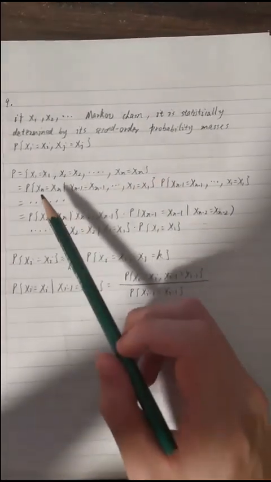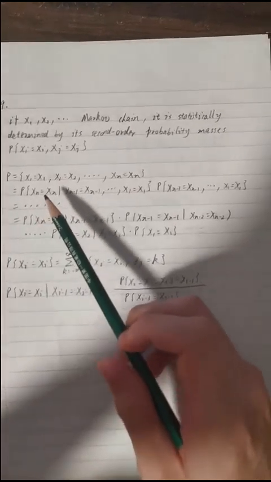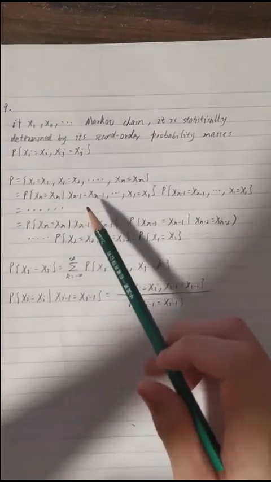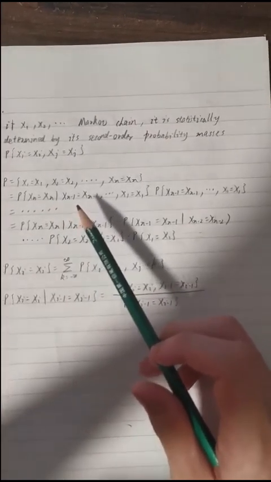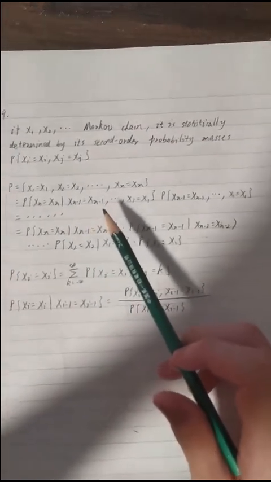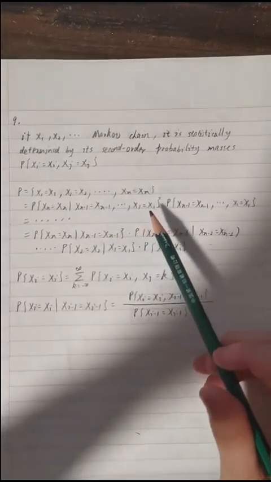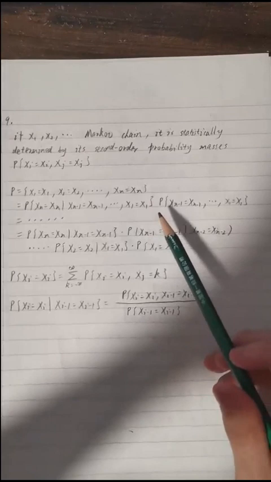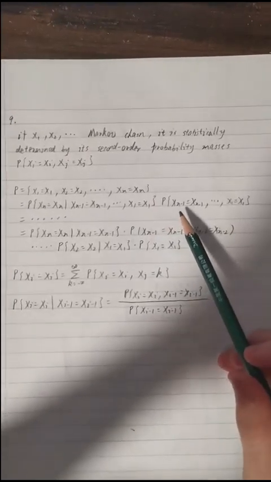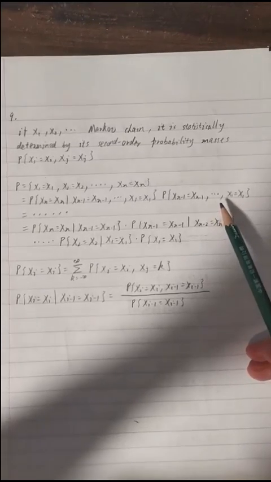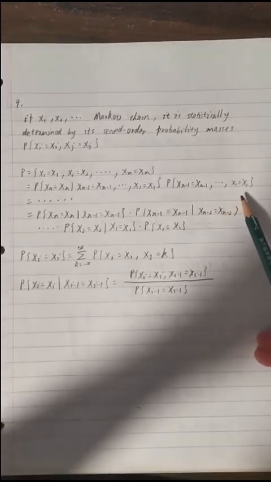equals P(Xn = xn | Xn-1 = xn-1, and so on to X1 = x1) times P(Xn-1 = xn-1, and so on to X1 = x1), and so on.